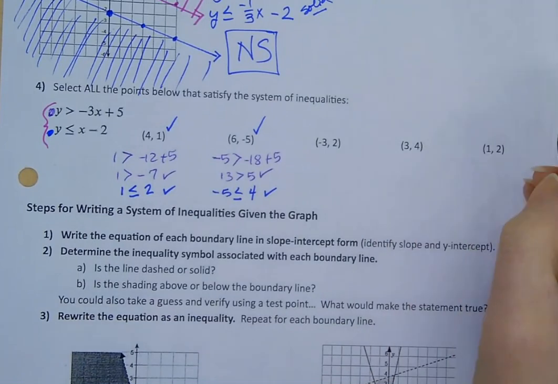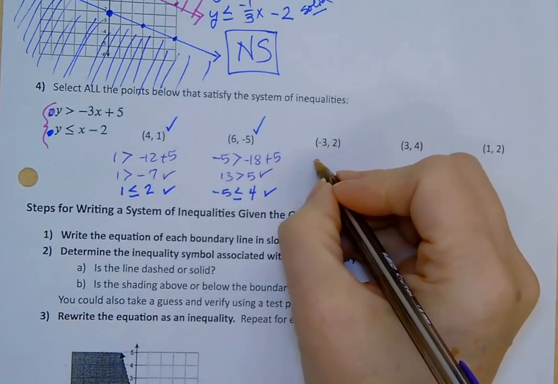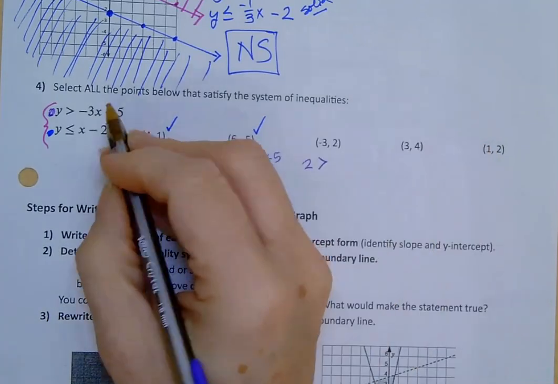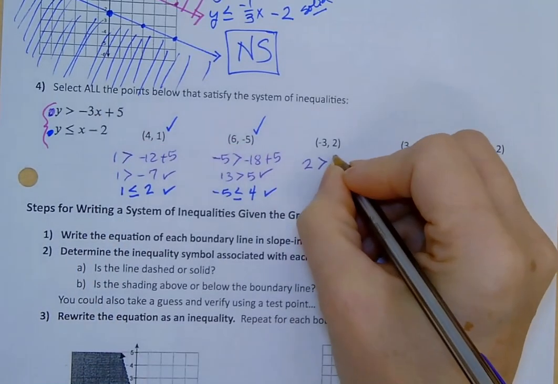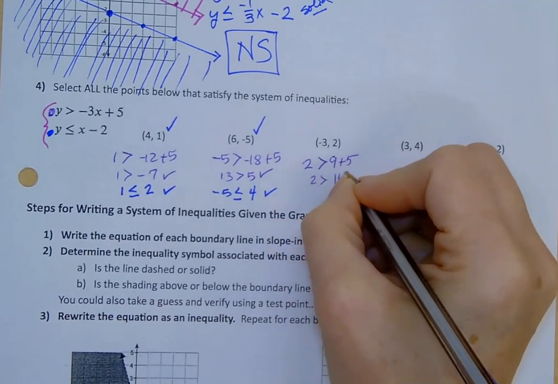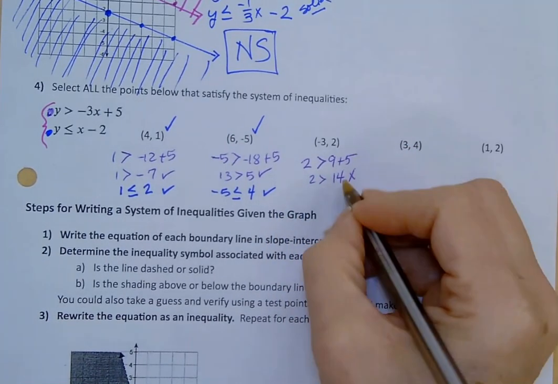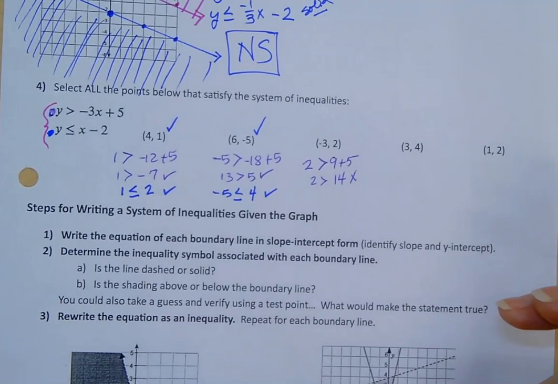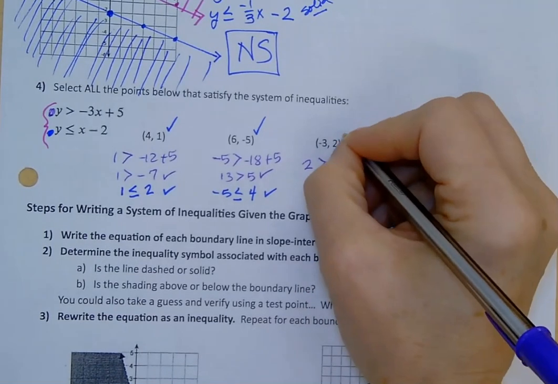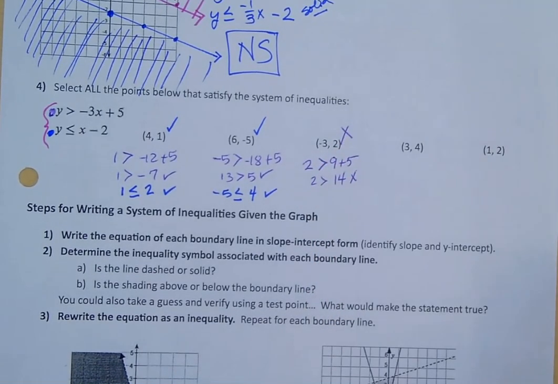Let's check. Up here, my upper statement, I have 2 is greater than negative 3 times negative 3 is 9. Right, so 2 is greater than 14. Heck, no, that is not true. I don't even have to do the second statement. It might be true for one of the two, but it's not true for both of the two. I already know that, so I'm just going to stop there and not even do any more math.